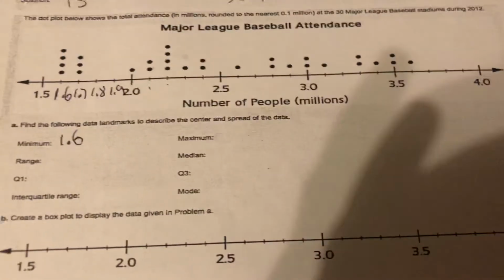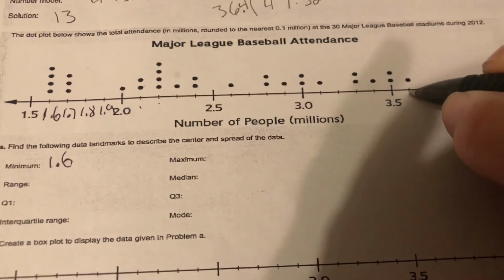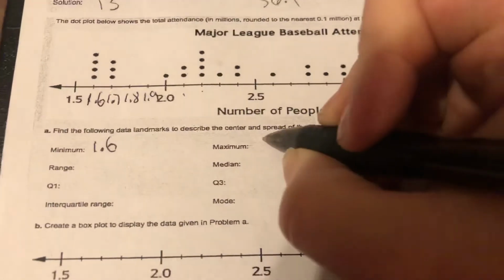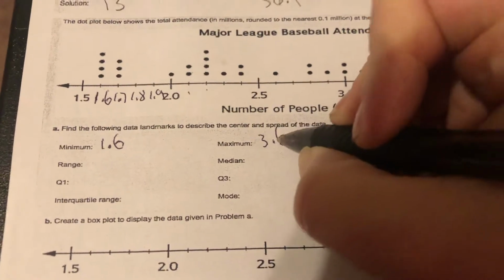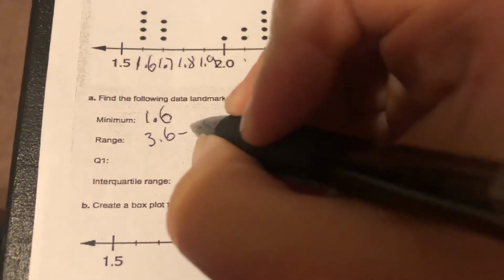Our maximum is the largest number used in our data set. So that would be here, 3.6. We then find the range. The range is just the maximum minus the minimum.